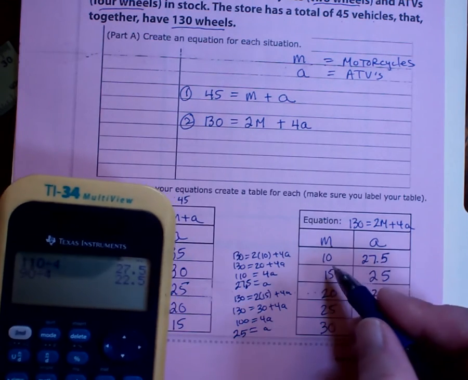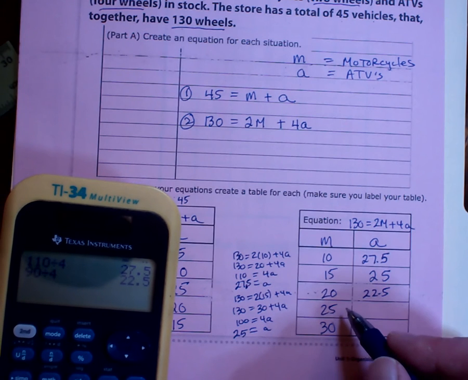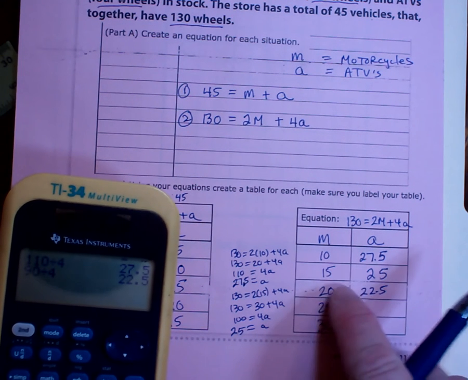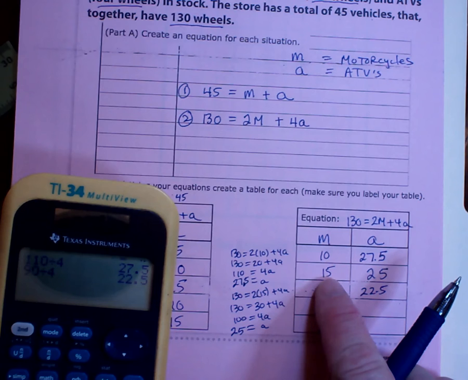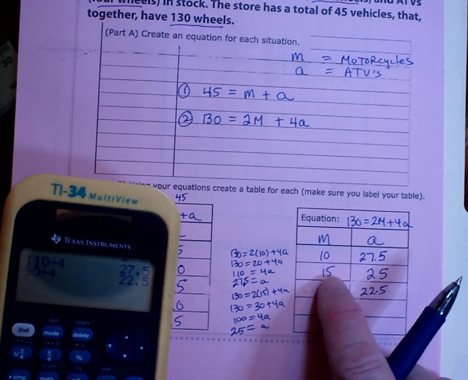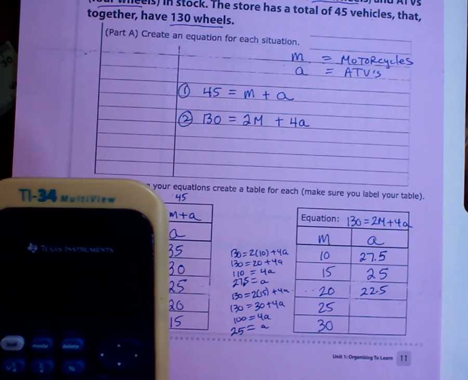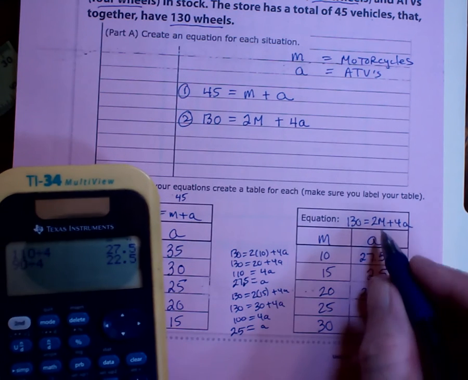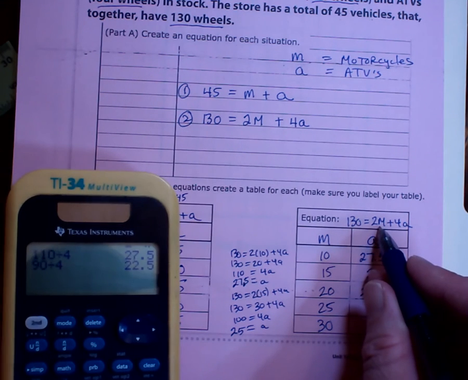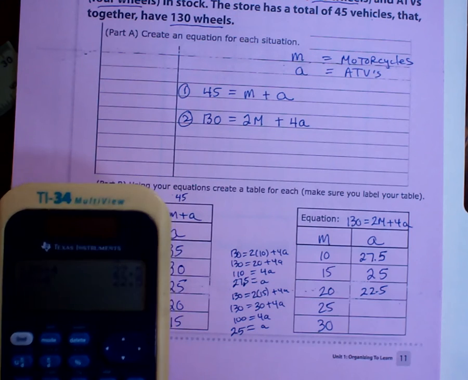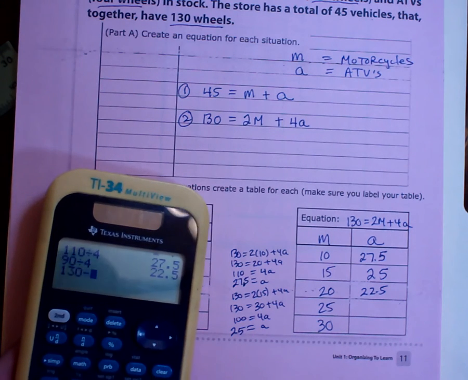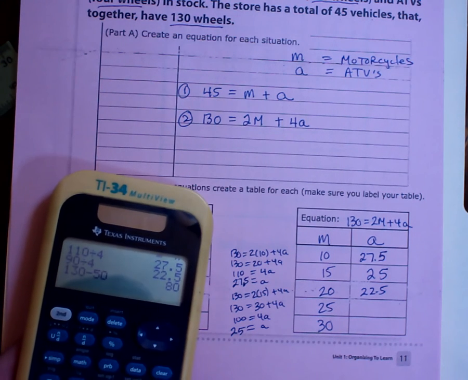So I should go back and pick probably some different motorcycle numbers, knowing that I should probably go by a certain even number off of these. Let's try 25. 2 times 25 is 50. 130 minus 50 is 80.